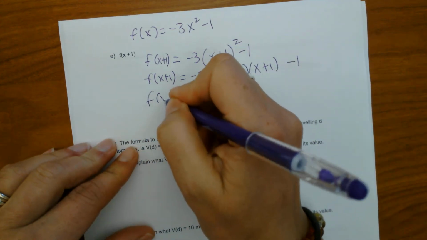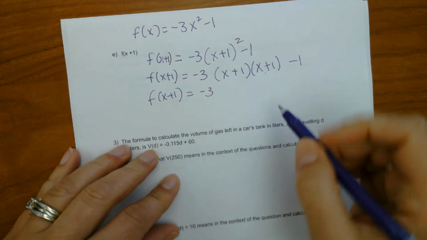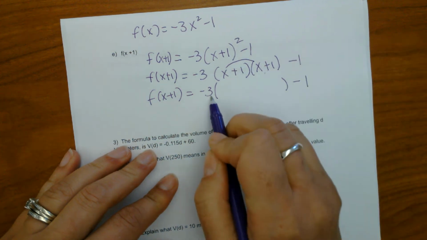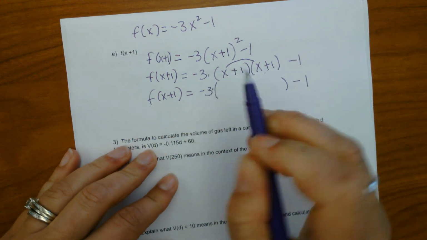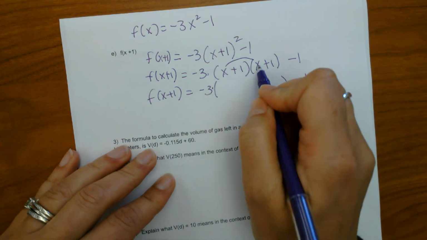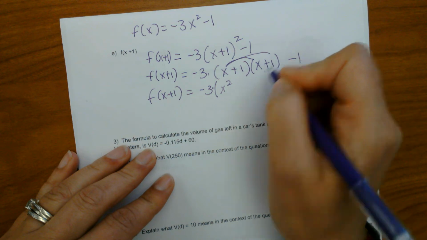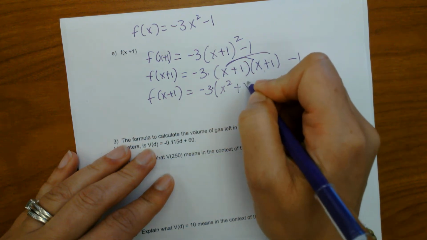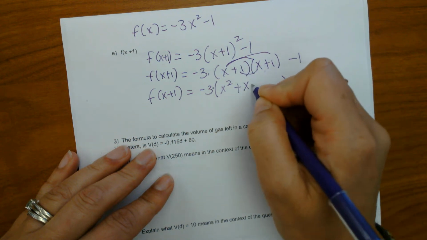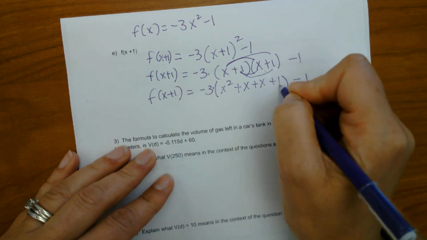So here's f of x plus 1 equals negative 3. When we multiply this, we're still multiplying by 3 here. I'm not going to do anything with the 3 yet. When we multiply, we do x times x, which is x squared. x times 1, which is positive 1x. And then, again, I distribute this 1. 1 times x, which is another positive 1x, and 1 times 1, which is 1.